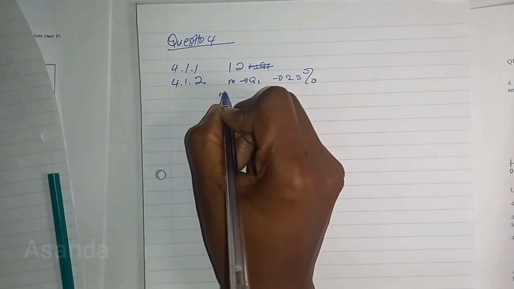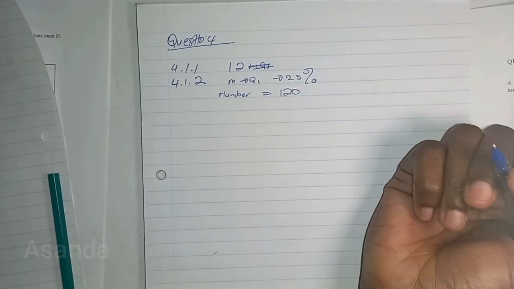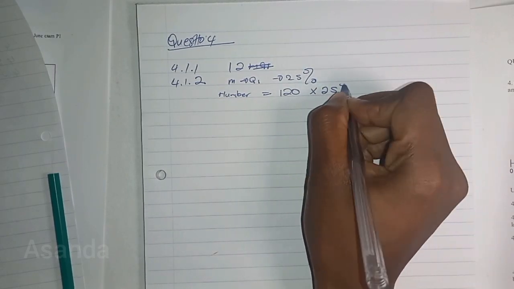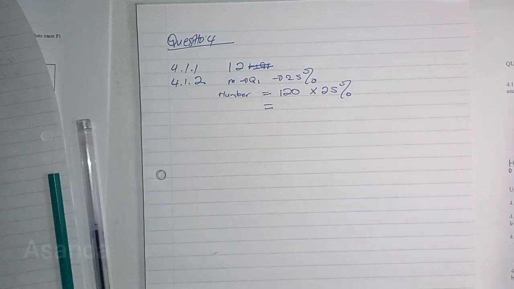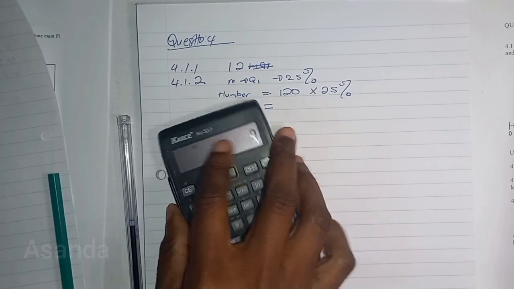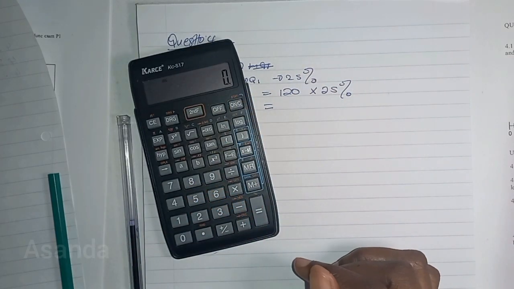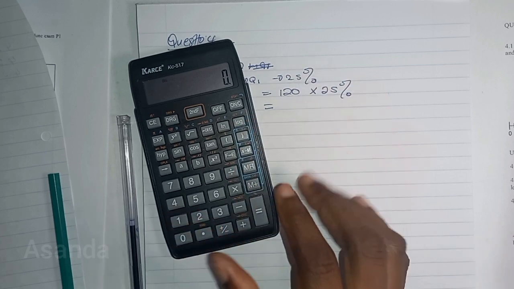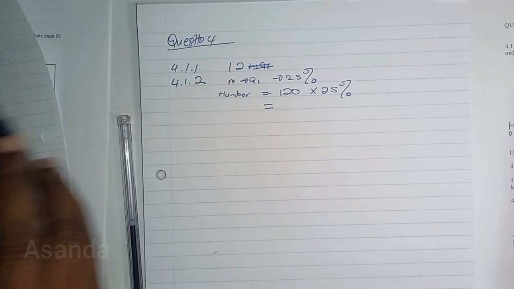The number of learners there is equal to 120 multiplied by 25%. And I lost my calculator. There it is. 120 times 25 divided by 100, and that's 30 learners.